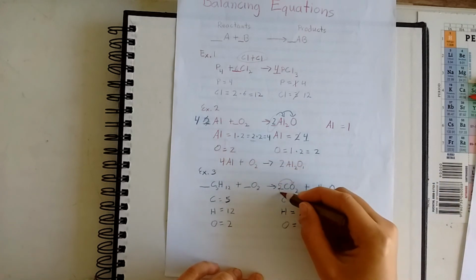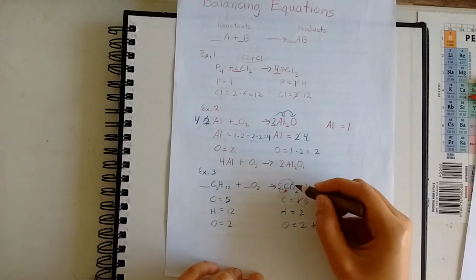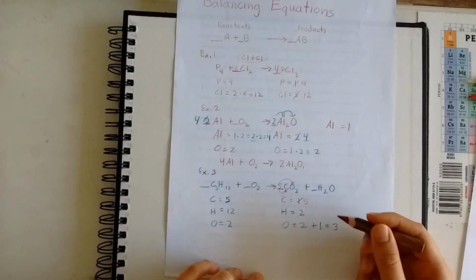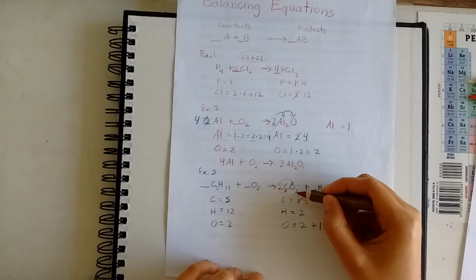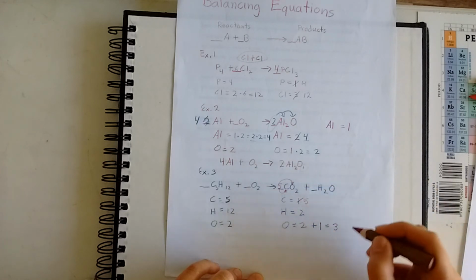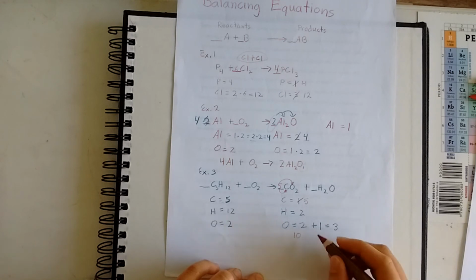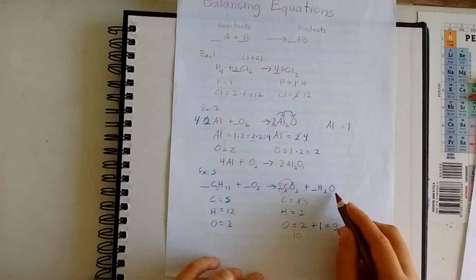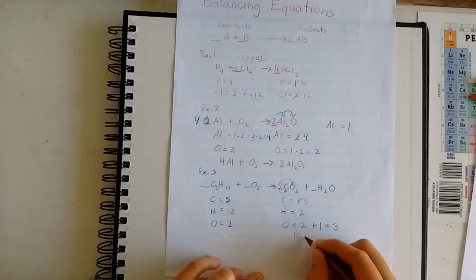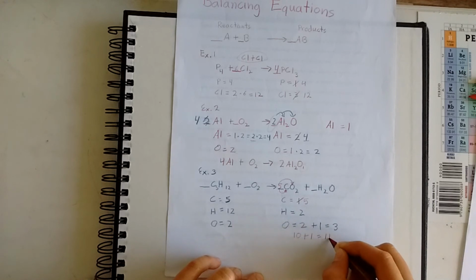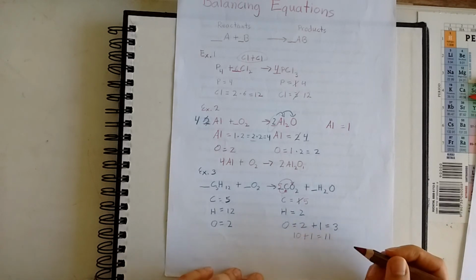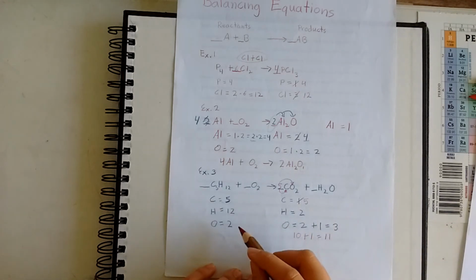So the 5 applies to the carbon here, and also applies to the oxygen here. So when we apply it 5 times 2, we have 10 oxygens. So oxygen is 10, and then remember we have 1 over here too, so plus 1, which is 11 oxygens so far.